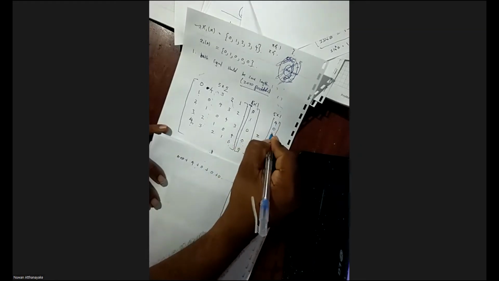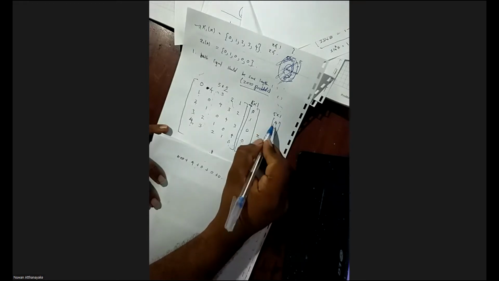So this is the resultant matrix you will get: 4, 0, 1, 2, 3. You can see that it is a 5 by 1 matrix. You have 1 column and 5 rows, 1, 2, 3, 4, 5. So this is the y[n]. That is how you perform the circular convolution. Is that clear?